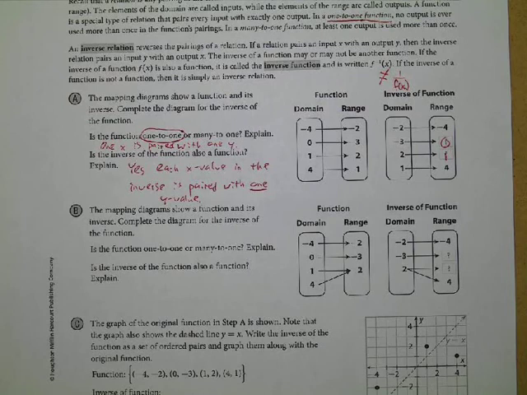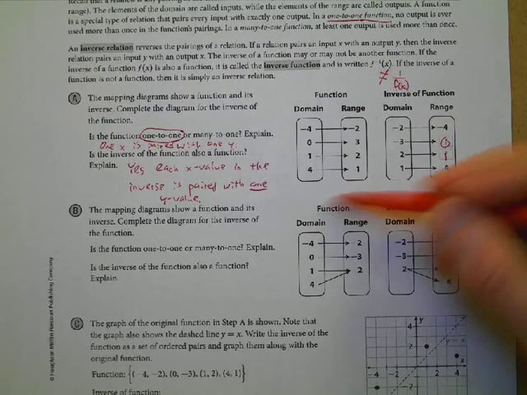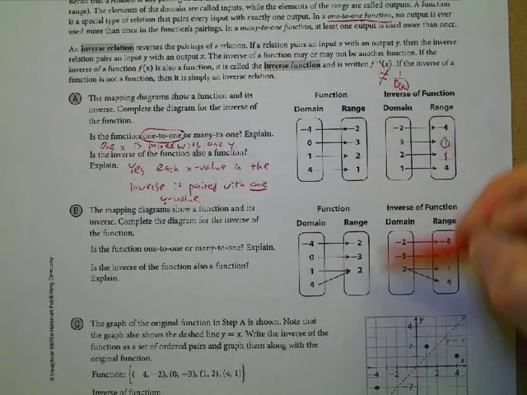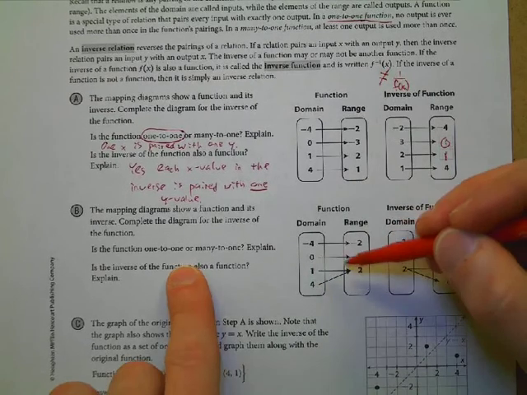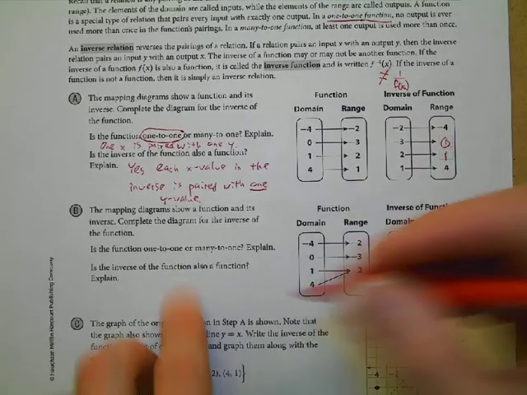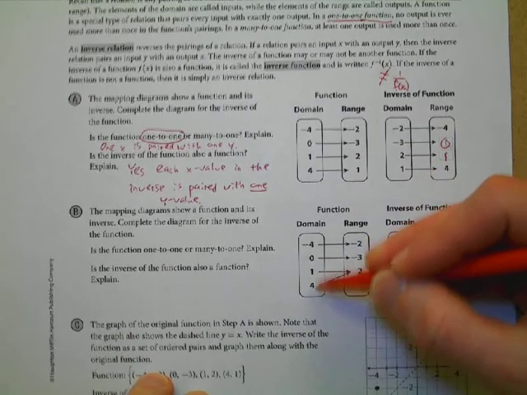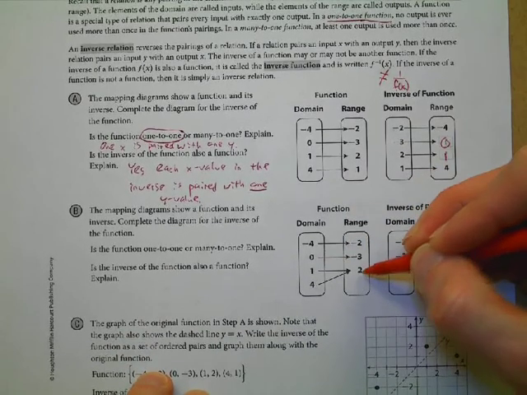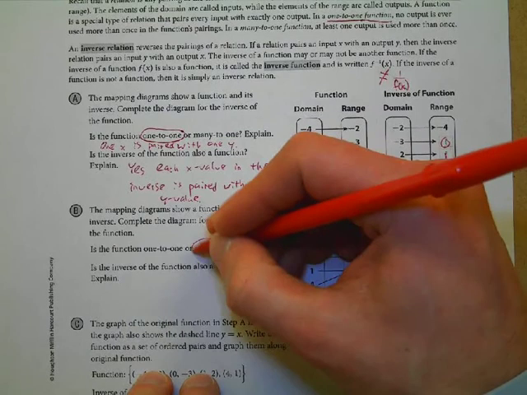All right. Is this function 1-to-1 or many-to-1? Actually, I got it. Well, we'll just go ahead and answer that question first, since I'm there. Many-to-1, right? Because we have two x values paired with one y value there. So it's many-to-1. Okay.